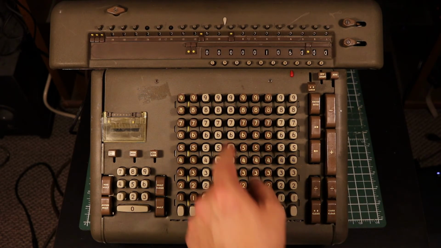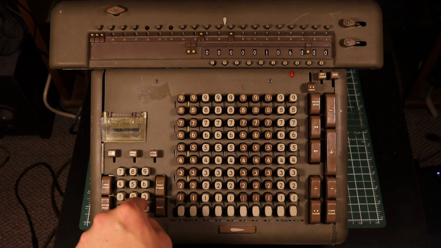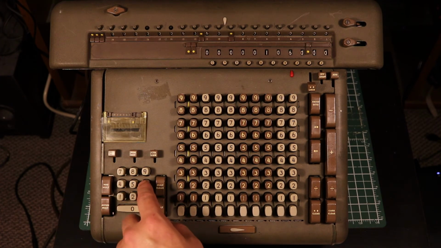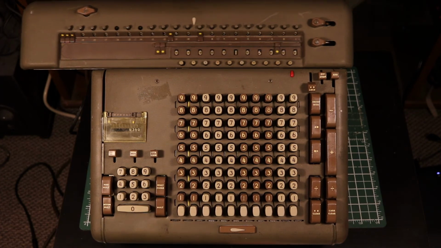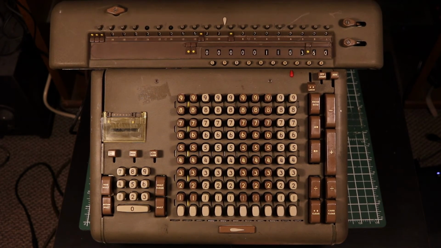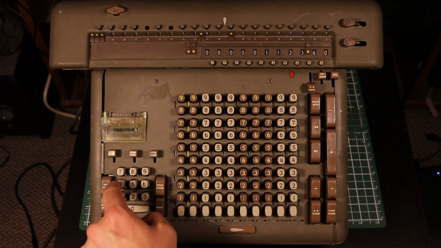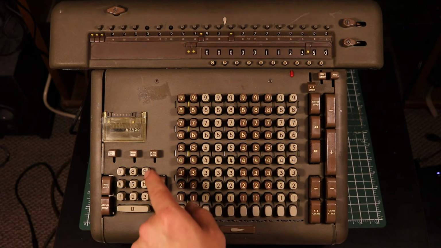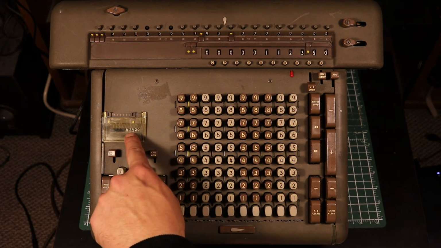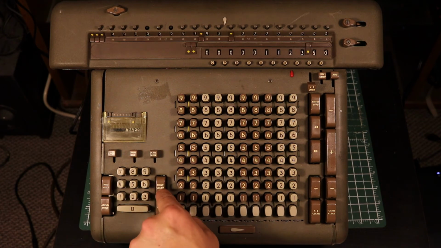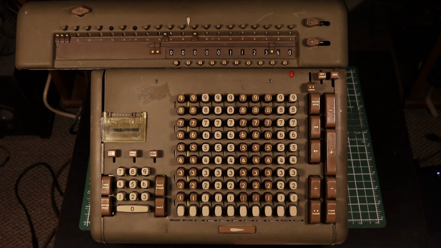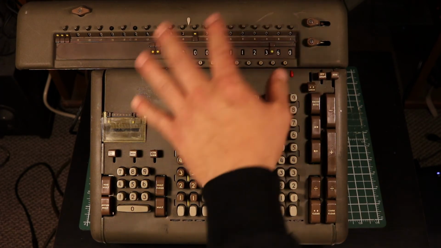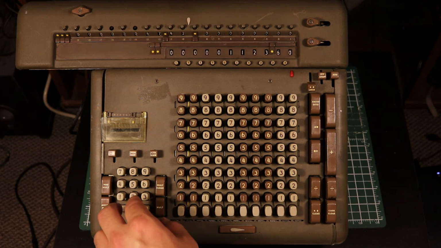And then we keep copying down our interest values into the multiplier and continuing. If at any point we've made an error, we can clear the multiplication section, and it won't affect the rest of the values in our carriage.